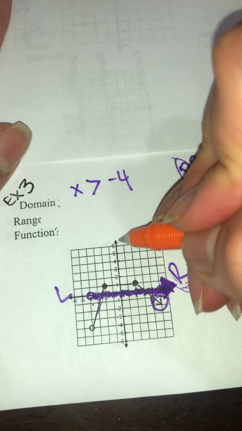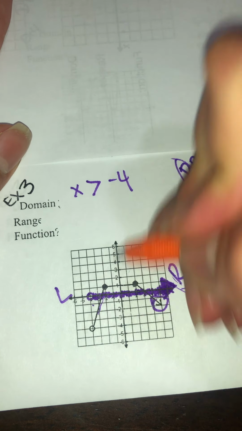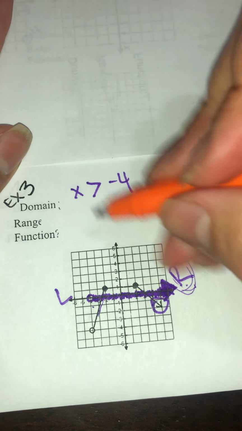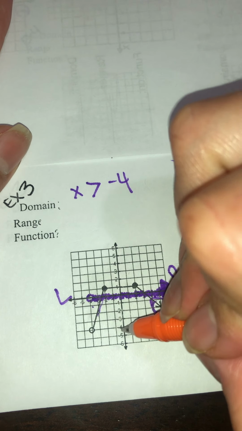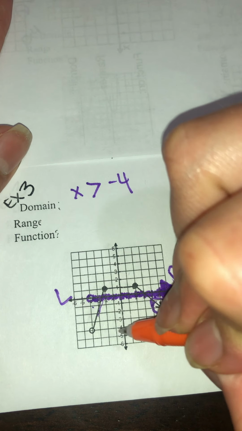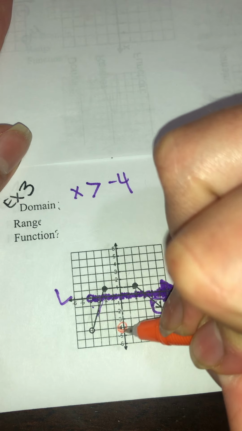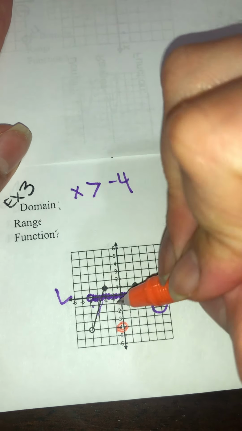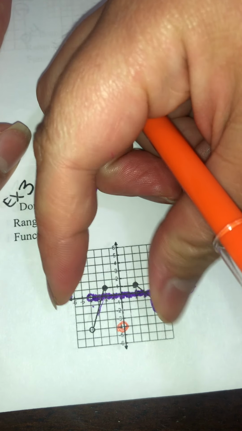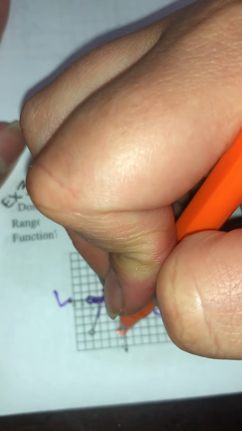Okay, so now let's do the range. Same thing, but on the y-axis. So let's draw our number line. Where would this number line start? Okay, well, let's see. The bottom would be somewhere on here, and it's an open dot. And then I'm going to squeeze the graph until I can't anymore, right?